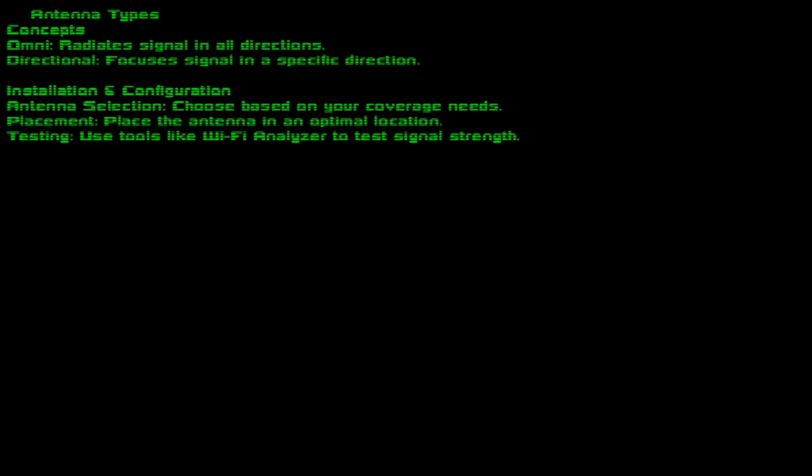Antenna types. Concepts. Omni. Radiates signal in all directions. Directional. Focuses signal in a specific direction. Installation and configuration. Antenna selection. Choose based on your coverage needs. Placement. Place the antenna in an optimal location. Testing. Use tools like Wi-Fi Analyzer to test signal strength.